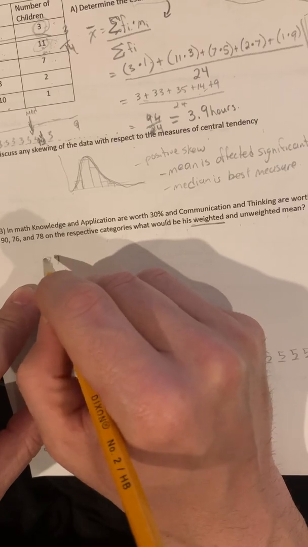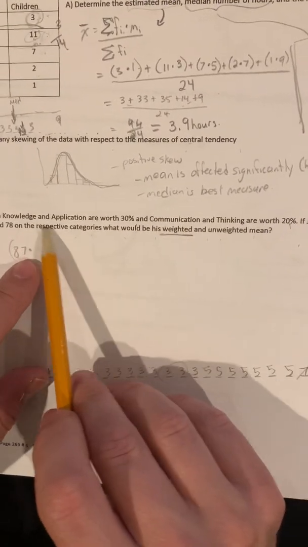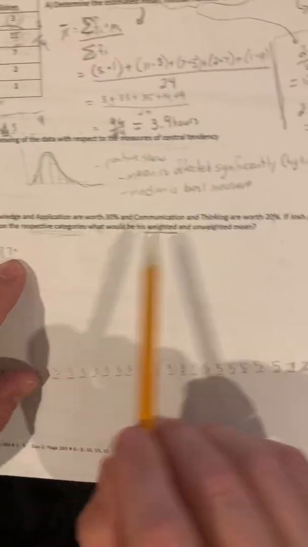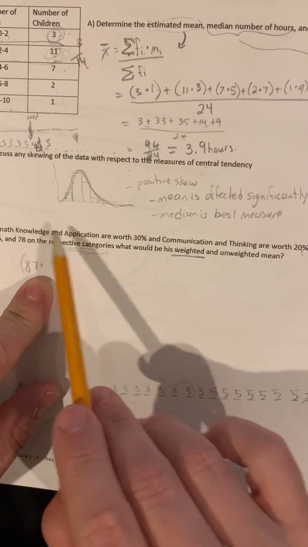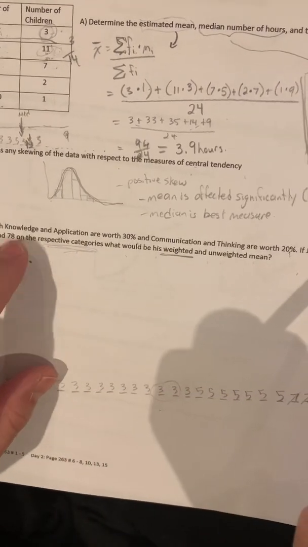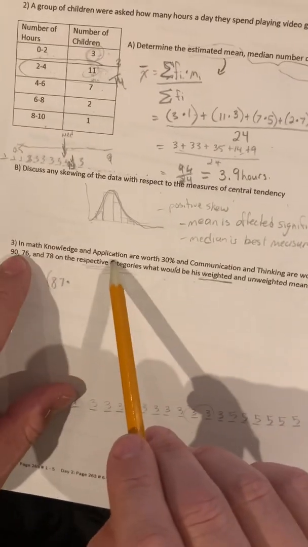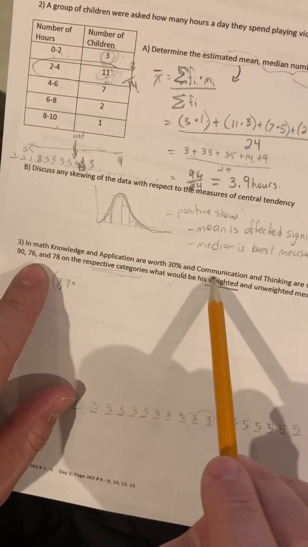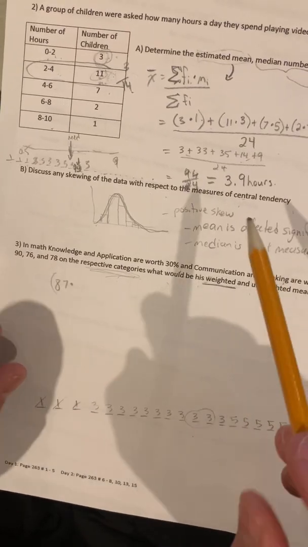So 87 times, and it says in the respective categories. That means that these 4 marks in a row are aligned with these 4 in a row. So the 87 will be knowledge, then the 90 will be application, the 76 will be the communication, and the 78 will be thinking. So they happen in the same row.